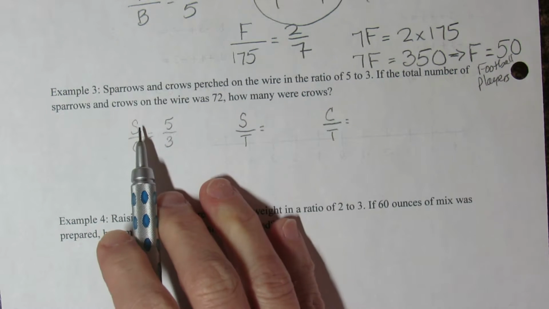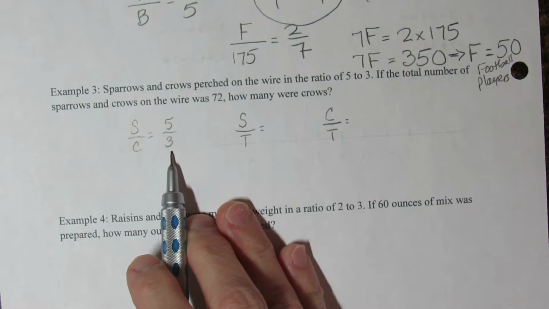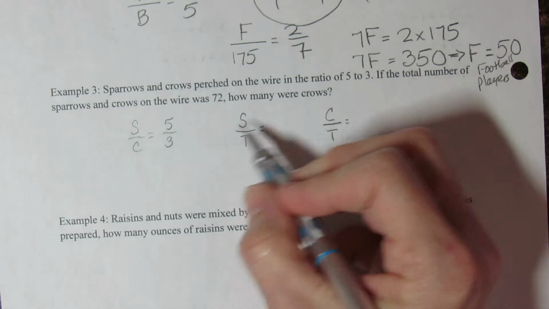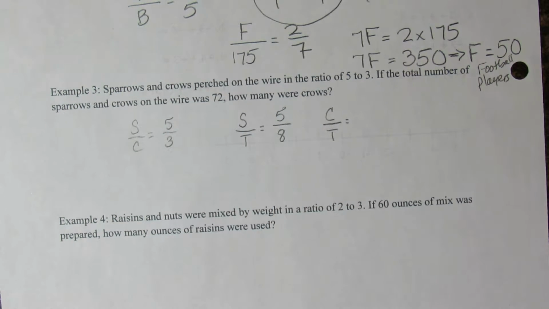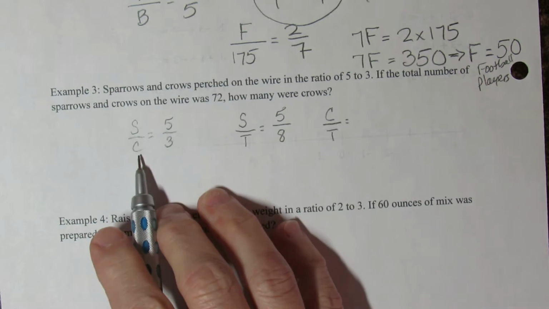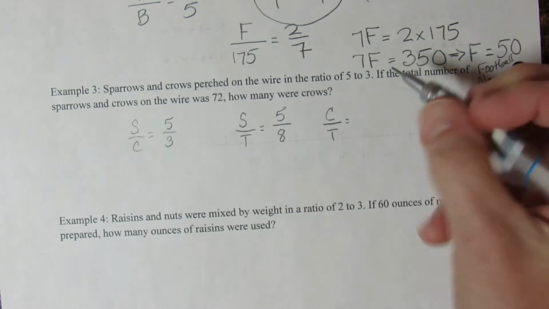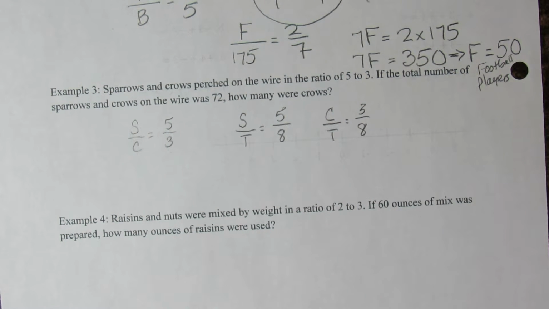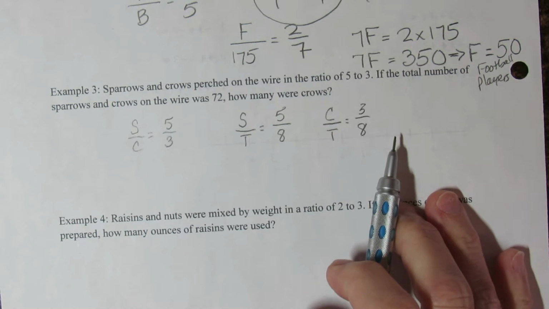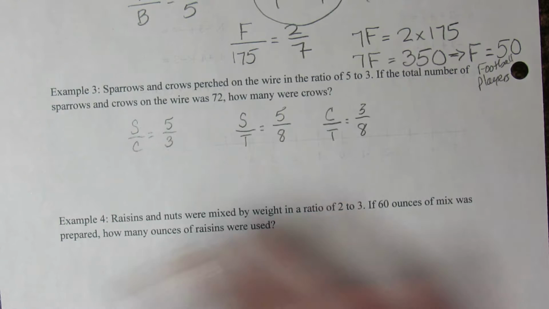So if there are 5 sparrows and 3 crows, that's 8 birds altogether. So for every 5 sparrows, there would be 8 birds total. And for every 3 crows, there are 8 birds. So I've got 3 different ratios that I just made from the very first sentence. I didn't even read the rest of it yet. Now I'm going to read the second sentence.